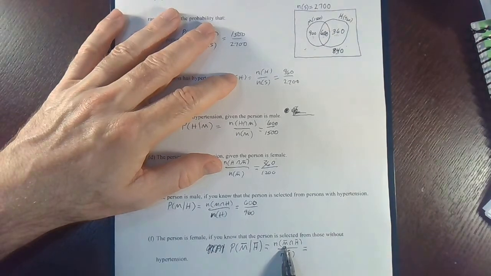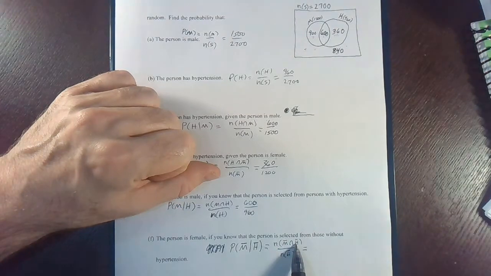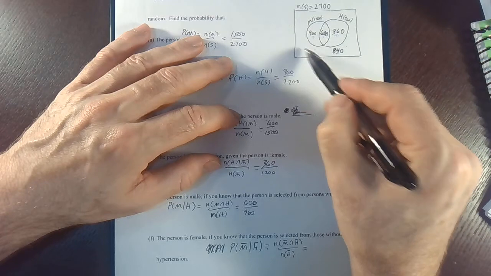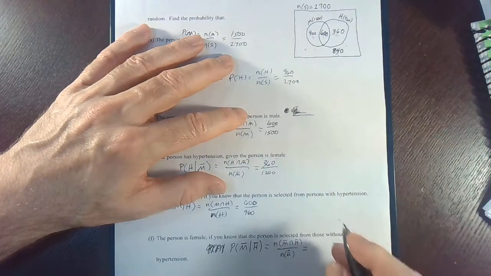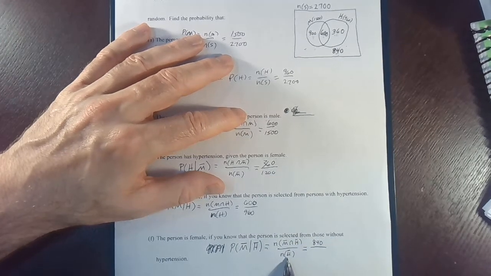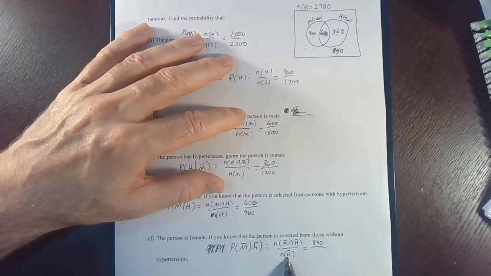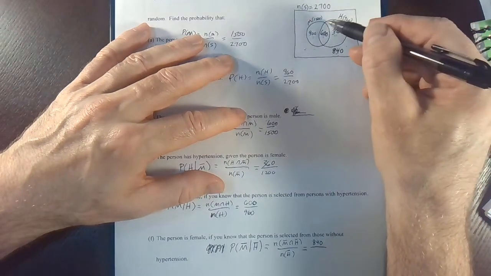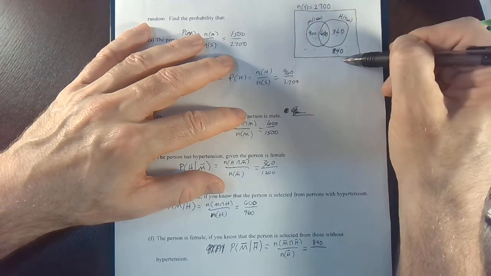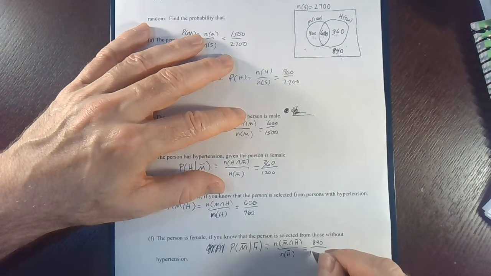So what section is M complement intersected with H complement? So it's the region that is not in the M circle and not in the H circle. That's everything that's not in either of the circles. That's this number, 840. And then how many are in the complement of H? Well, here's H. How many are outside of the circle H? 900 and 840, which is 1,740.